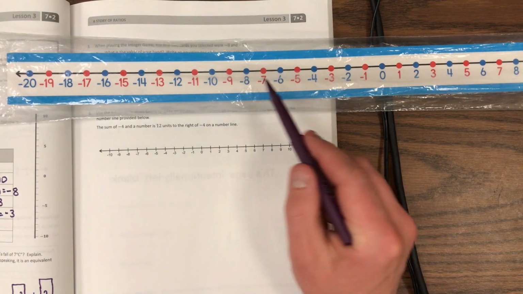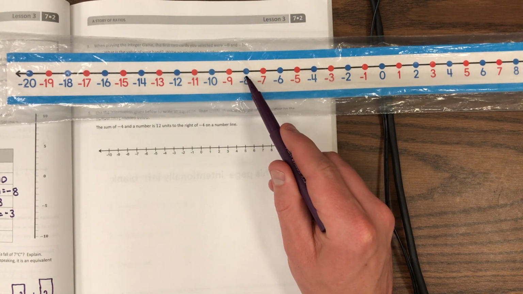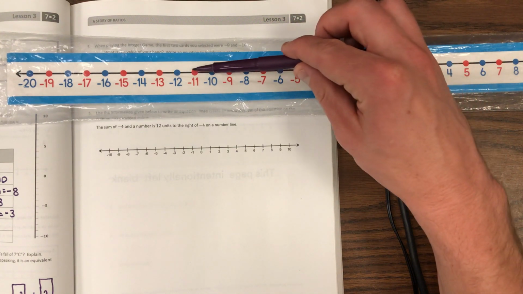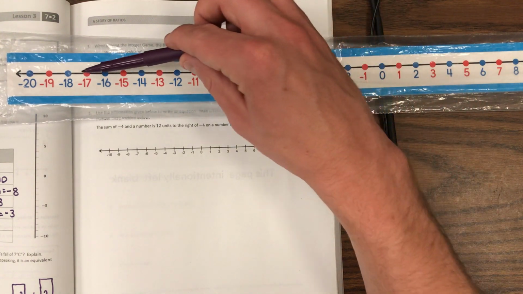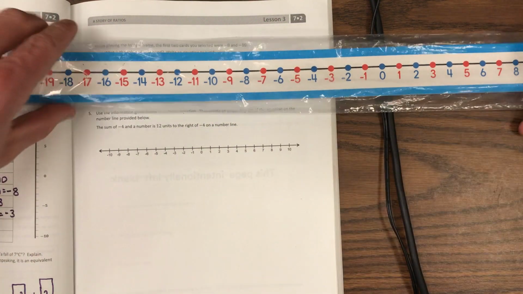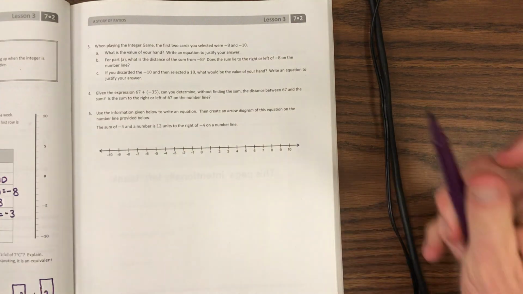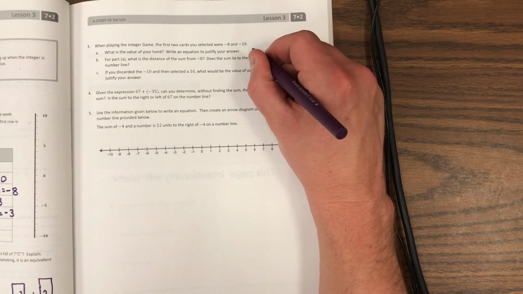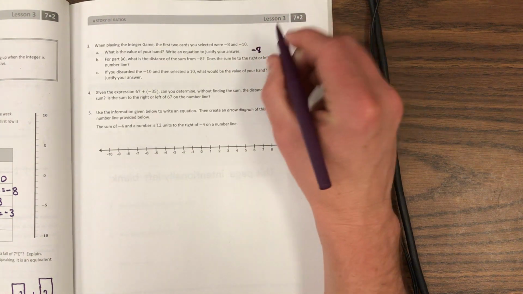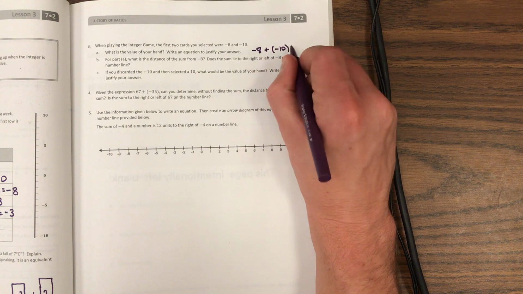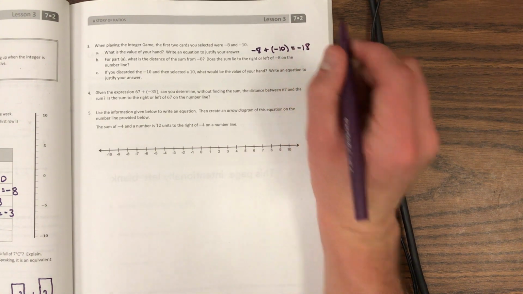Okay, so I'm at negative 8, and I move back 10 more spaces to the left because it's negative 10. So that's 1, 2, 3, 4, 5, 6, 7, 8, 9, 10. I am at negative 18. So the value of my hand right now is negative 18. It says justify your answer. I don't know, I just did it with that counting. But I'm just going to write negative 8 plus negative 10 equals negative 18.